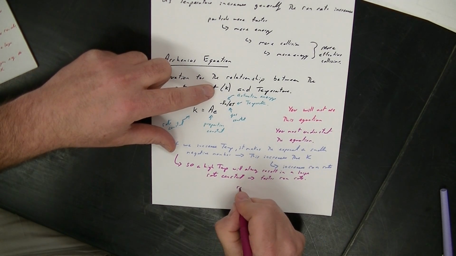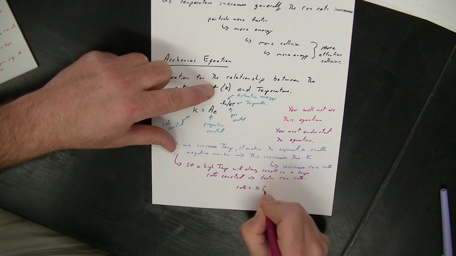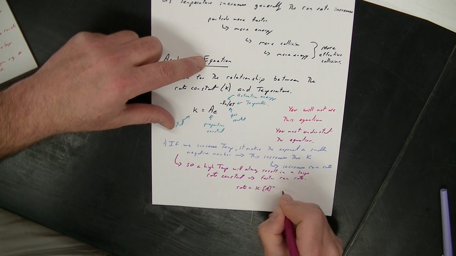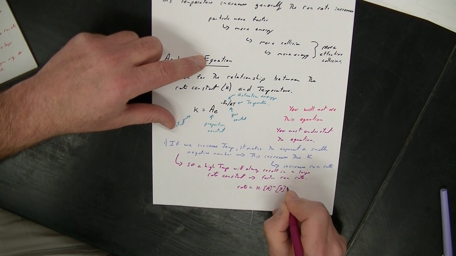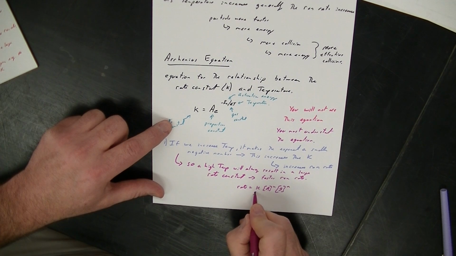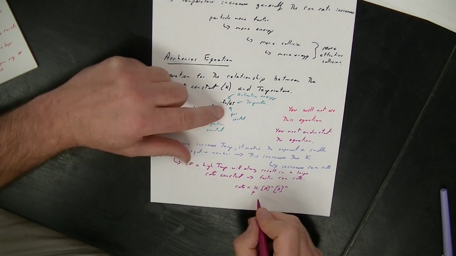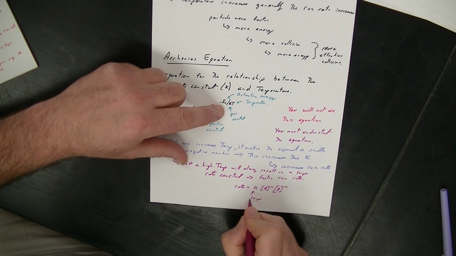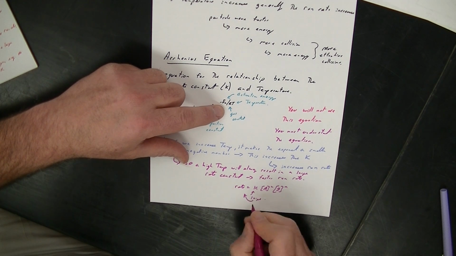So if we look at rate equals K times, I don't know, A to the M, B to the N, if this is getting large, it's going to increase our rate.